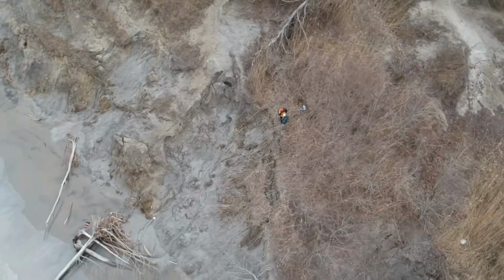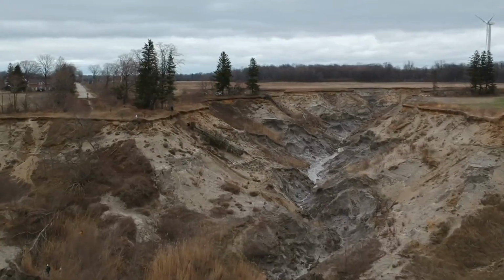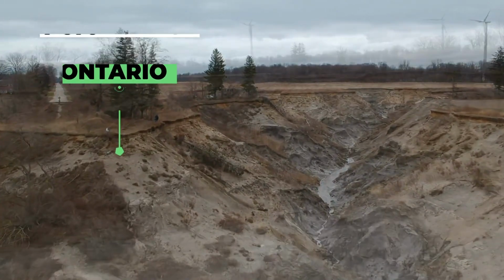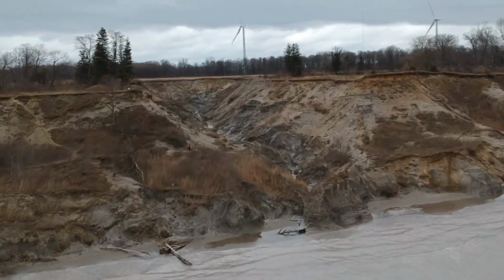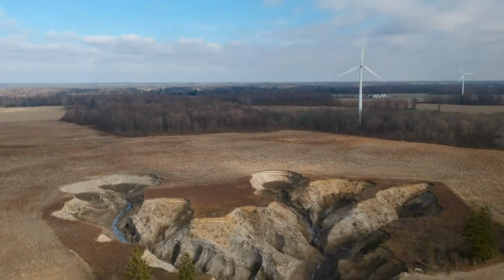One of the most striking erosion features I've ever seen in Ontario is ongoing now near the town of Port Burwell. A vast canyon is opening up in the northern edge of the Lake Erie shoreline, and I want to know why. And that means getting to the bottom of things.